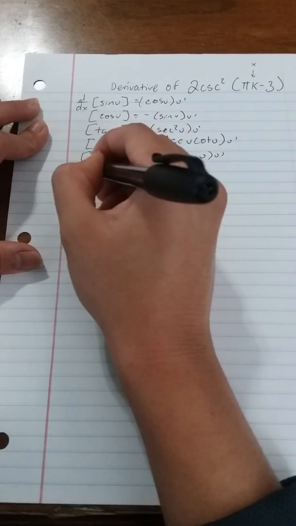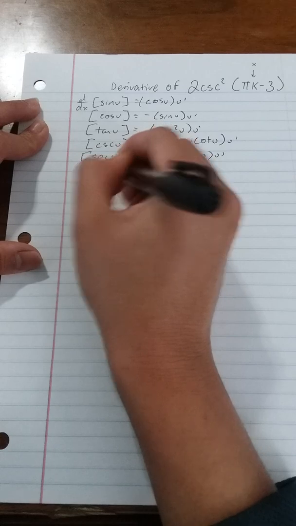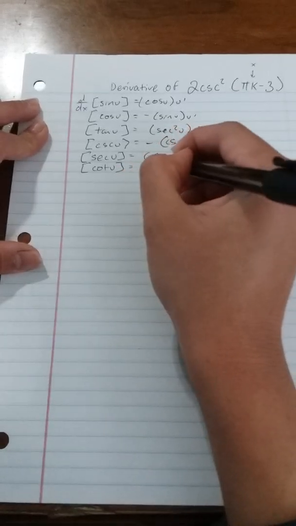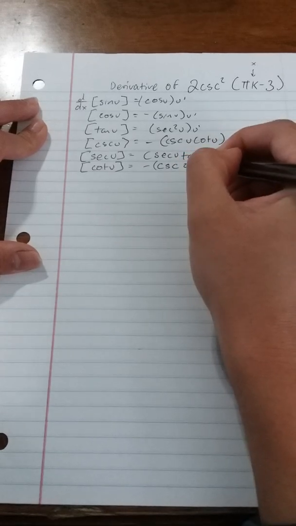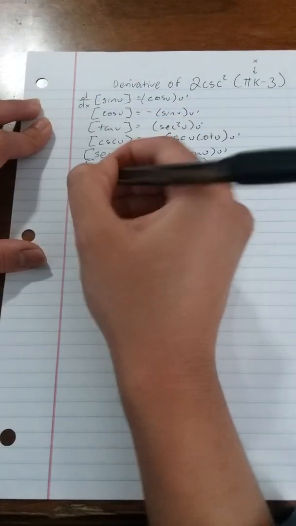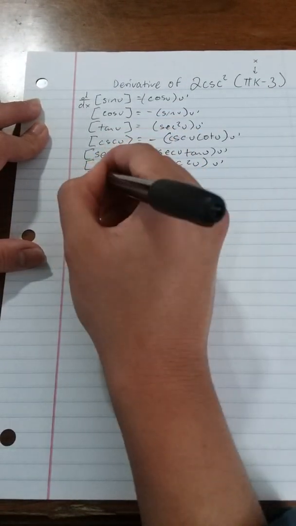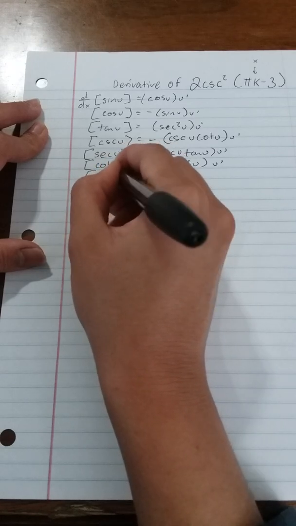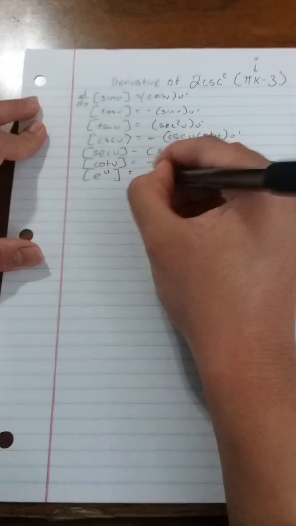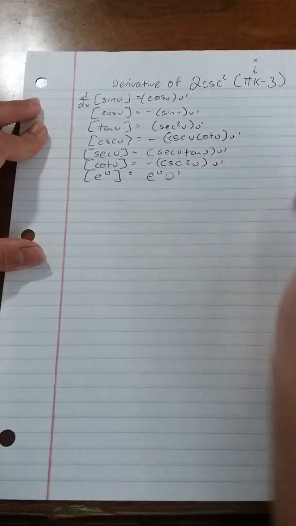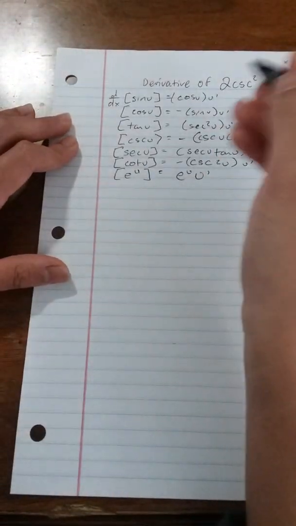And then we have cot u, which is equal to negative csc squared u times u prime. We also have e to the u power, which we won't be using here, but it's one of the transcendentals. So we have e^u times u prime.